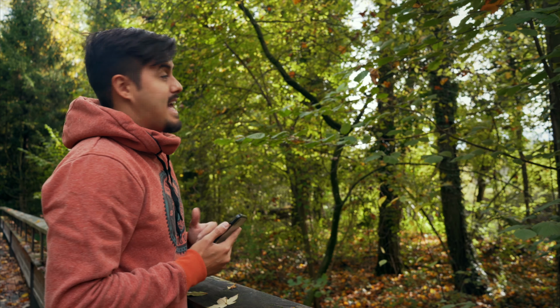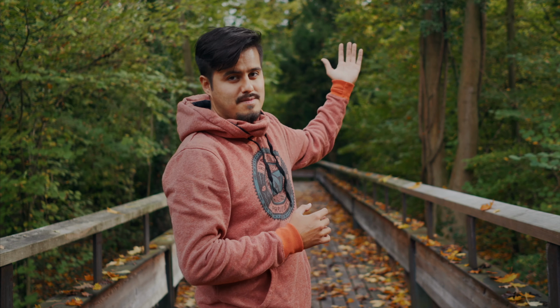So I picked this bridge because it shows the leading lines, focuses the attention of the viewer towards the subject. I placed my iPhone on top of the tripod just to get a still shot of myself walking across the bridge, and hopefully some leaves will fall off the trees to give that epic cinematic look.